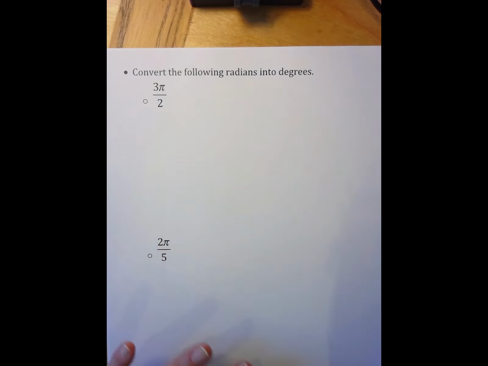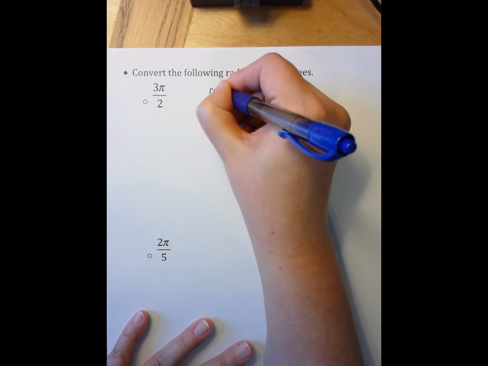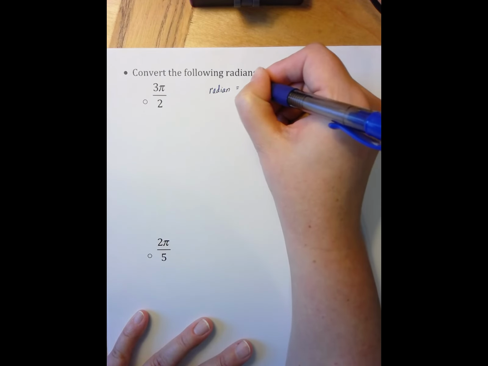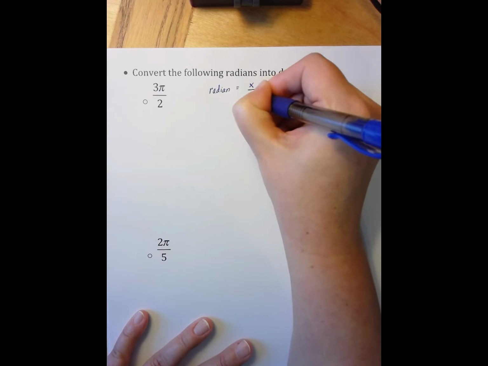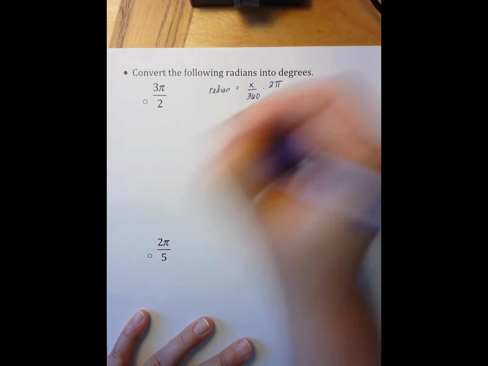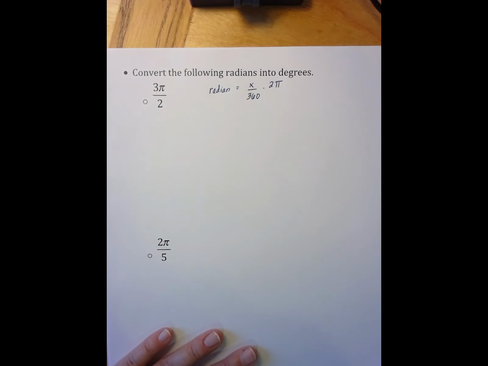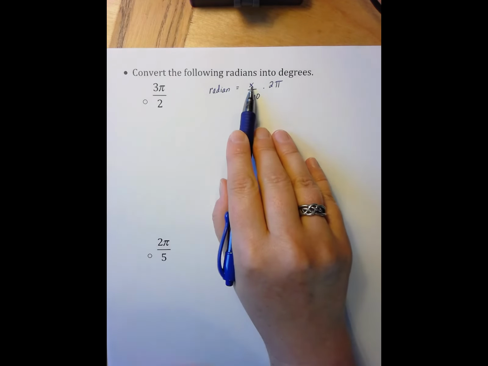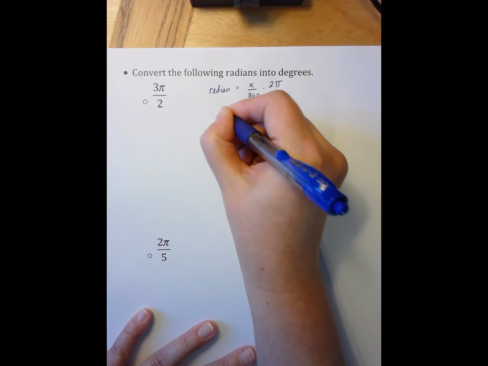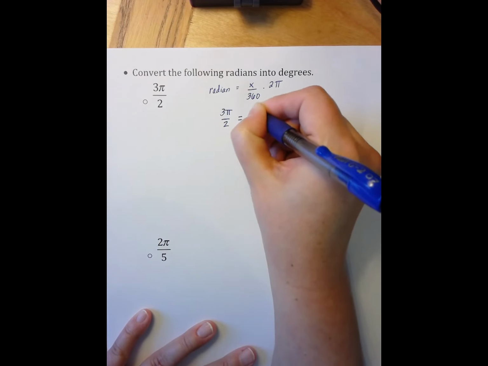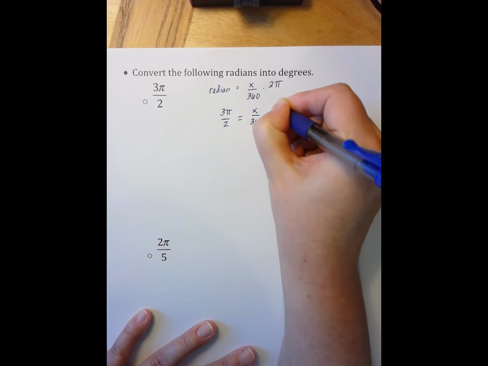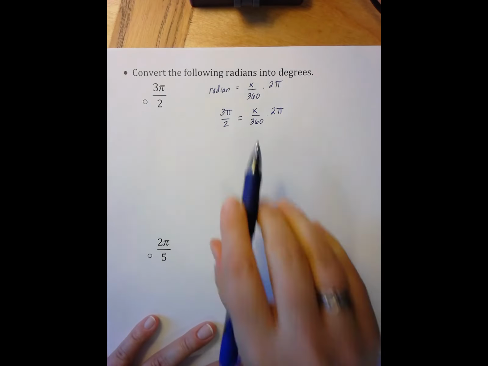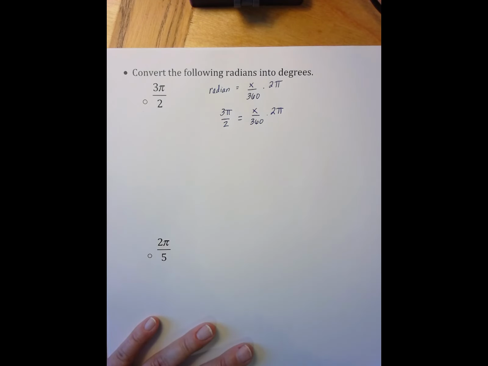Now we're going to convert radians to degrees. The same relationship holds. I'm still saying that radians is the arc length where I'm ignoring the radius or divided by r or treating r as if it's 1. In this case, though, we're not given a degree measure. We're given the radian measure. So I plug that in. And I'm solving for x now. I'm finding the degree. That's what they're asking for.